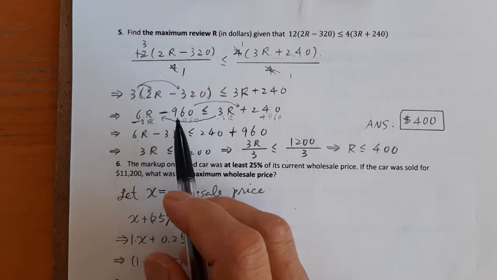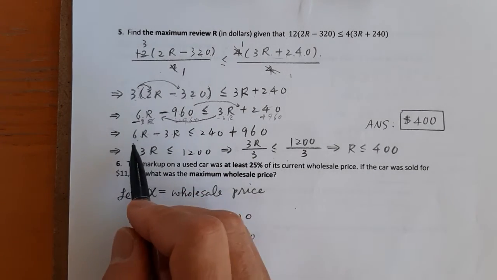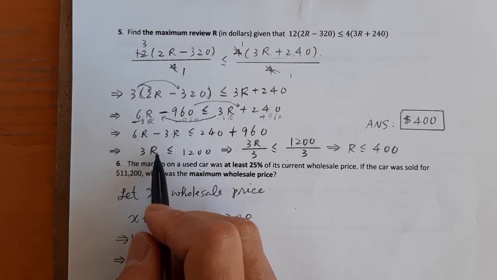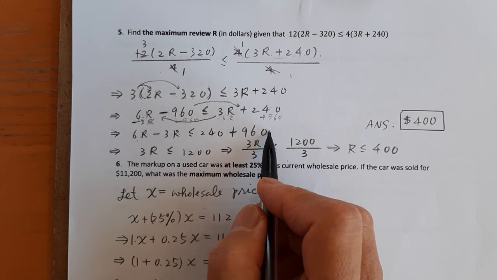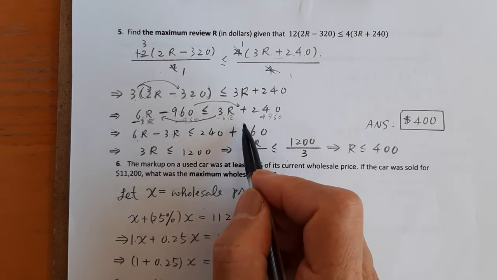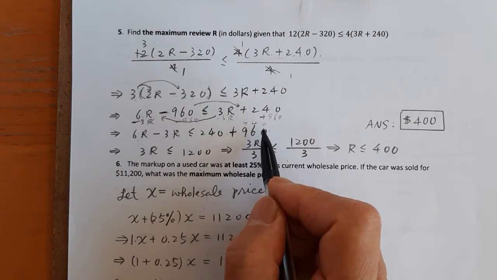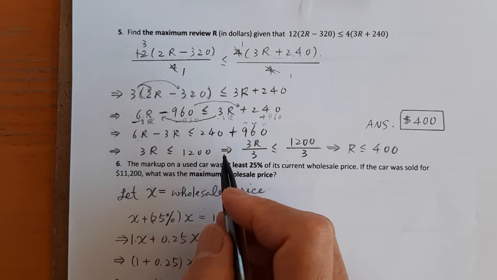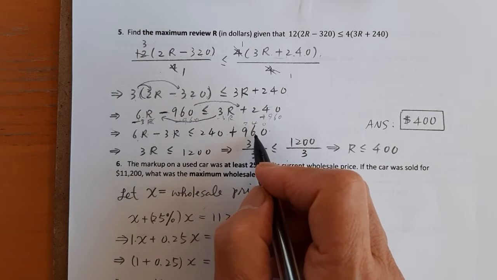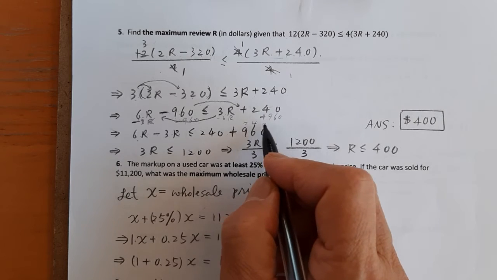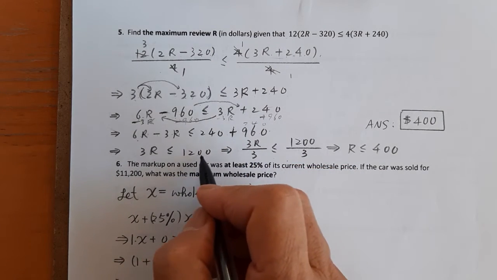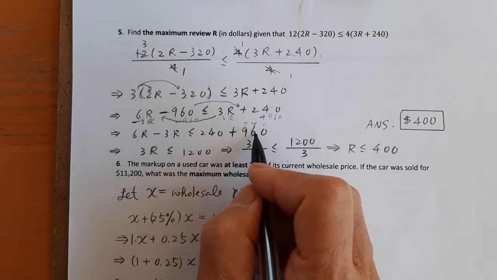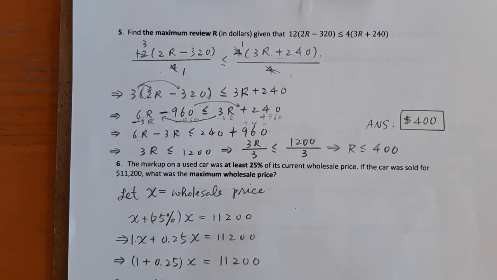Now the like terms on one side you can combine. 6R minus 3R is 3R. 240 add 960 is 1,200.